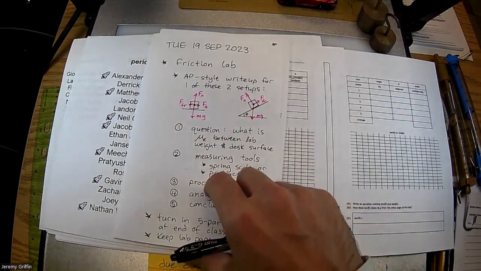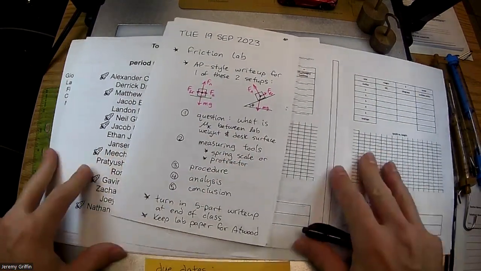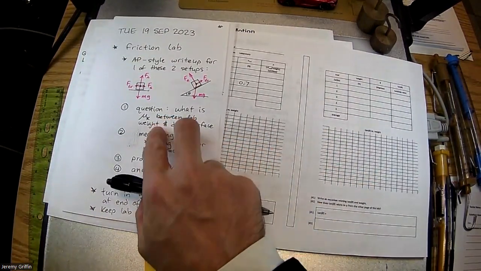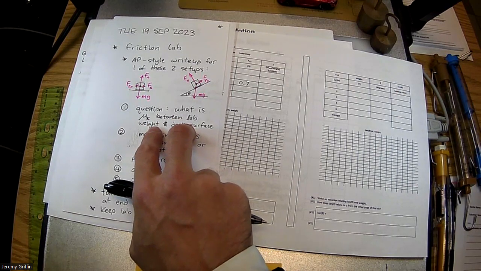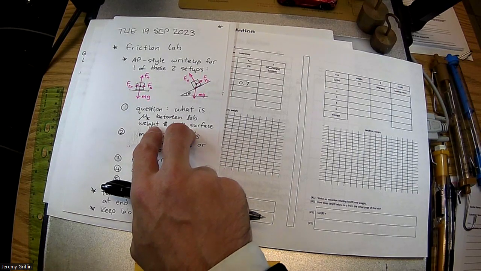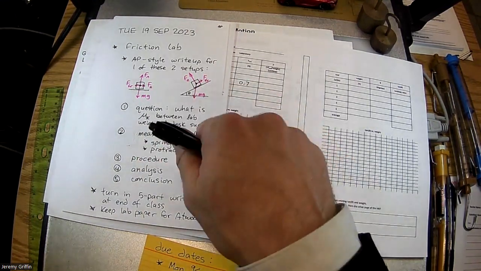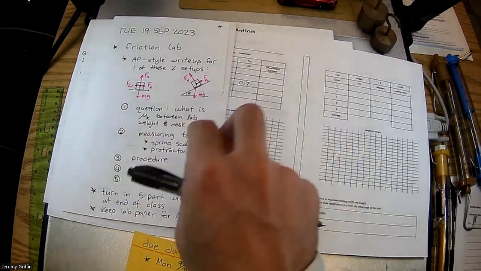In the last few minutes of class, here's the 5-part write-up. It's the same 5 parts regardless. Everybody has the same question: what's the coefficient of friction between 2 surfaces, say the lab weight and the desk, or the lab weight and paper? I think paper's a little easier because you have to apply more force, so it reads better on the spring scales. So the weight and the paper.